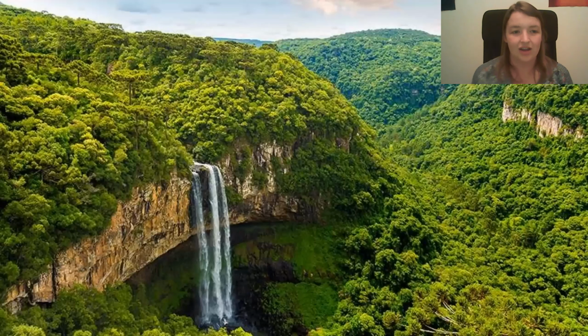So, look at this beautiful picture of a rainforest. This is not safe. Deforestation is a true threat to our rainforest ecosystems, and it is really important that we learn more about this so that we can become advocates to change and to make this not happen.